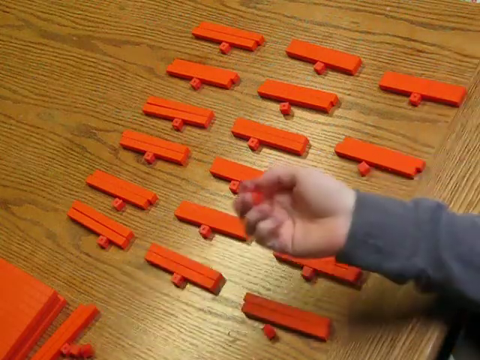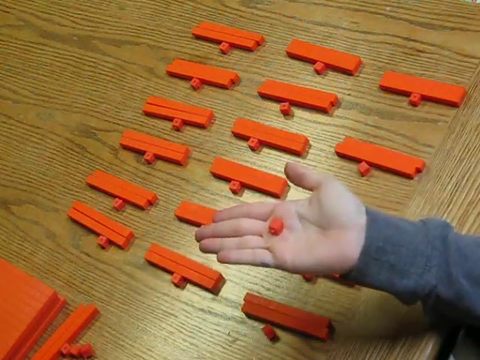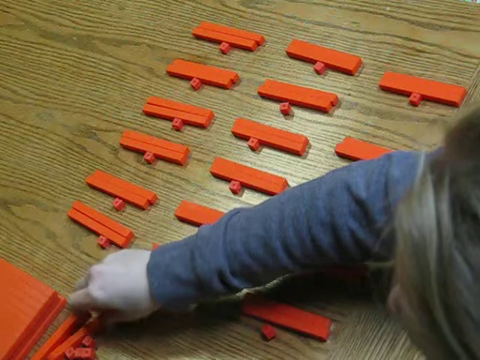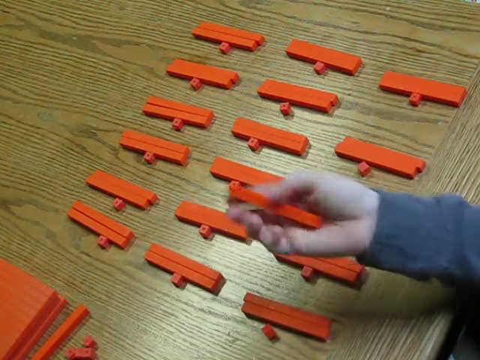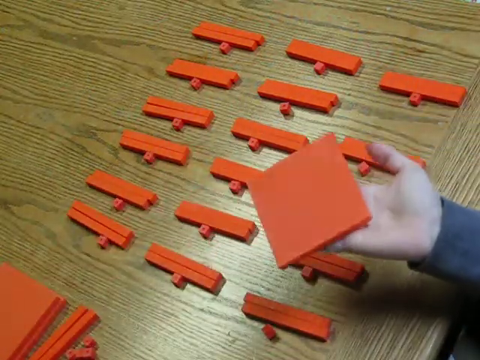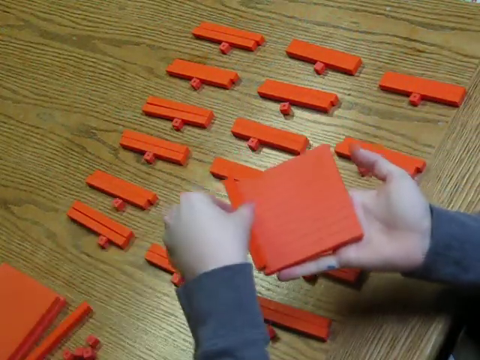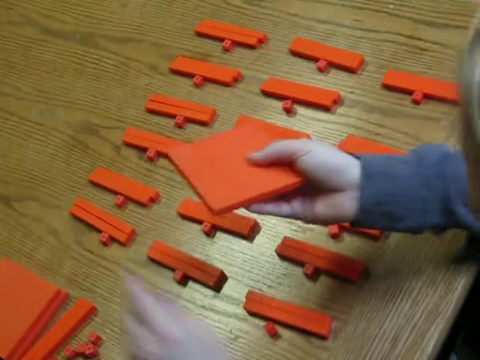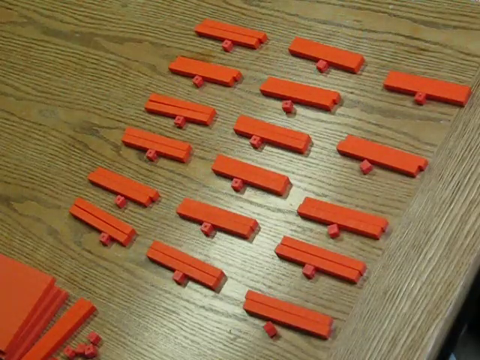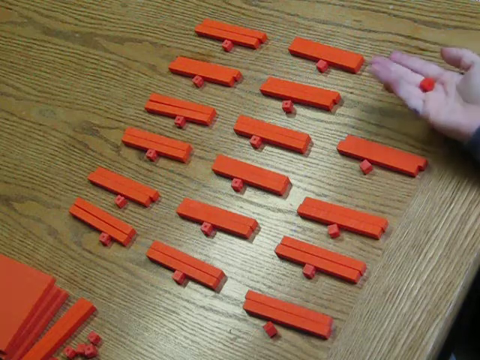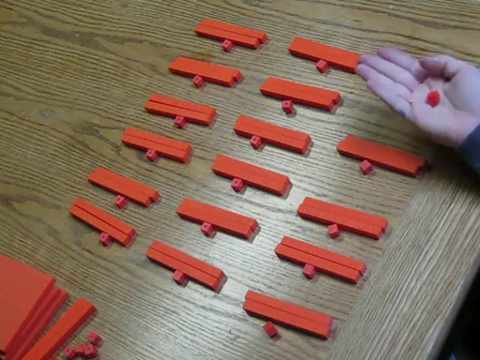And just to remind you, this is a unit, which is equivalent to 1. This is a rod, which is equivalent to 10 units. And this is a flat, which is 10 rods in it, which is equivalent to 100. So using the trading rate, we're going to need 10 units traded in to receive 1 rod.